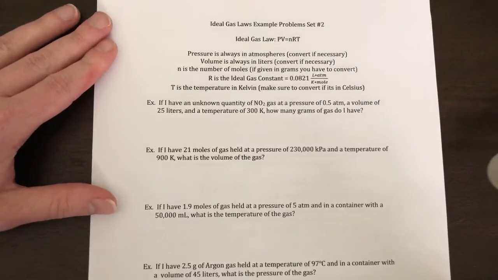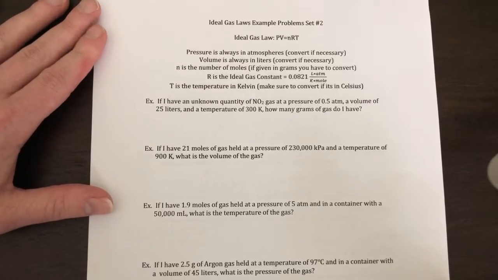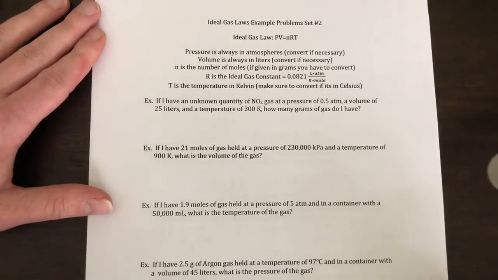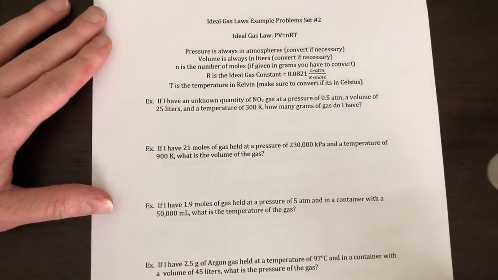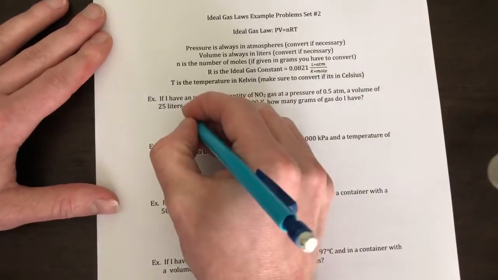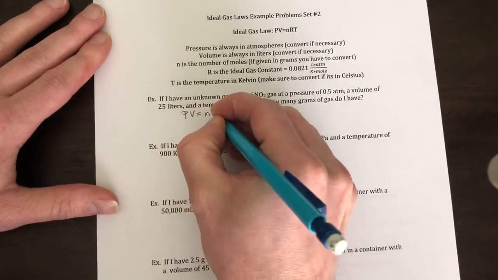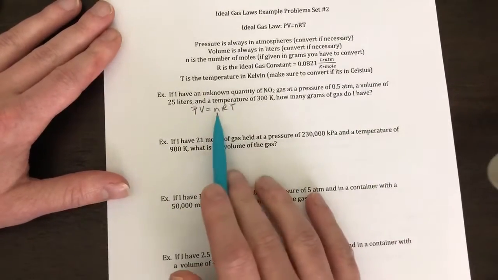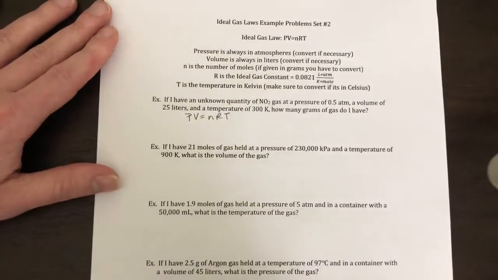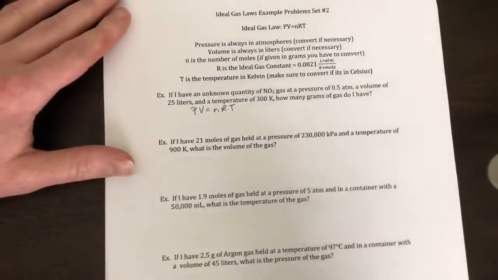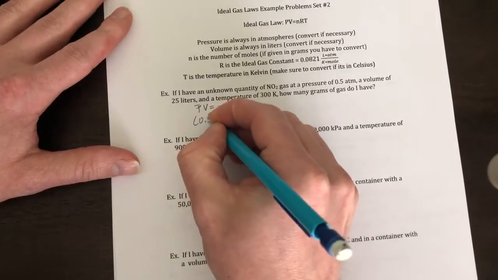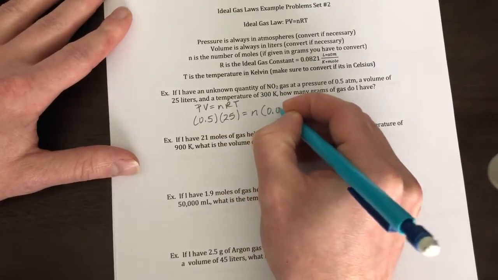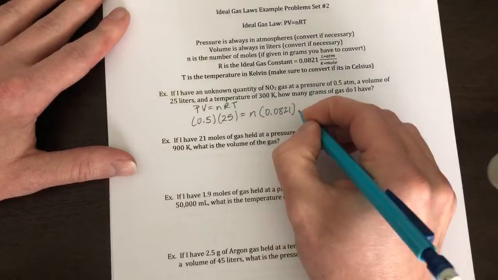Okay, first example problem. If I have an unknown quantity of nitrogen dioxide gas at a pressure of 0.5 atm, a volume of 25 liters, and a temperature of 300 K, how many grams of gas do I have? Okay, so we're going to use PV equals nRT. We're going to find the number of moles and use our molecular weight to convert it to grams. Your pressure is 0.5, your volume is 25, we're looking for n, your R is 0.0821, and your temperature is 300 K.